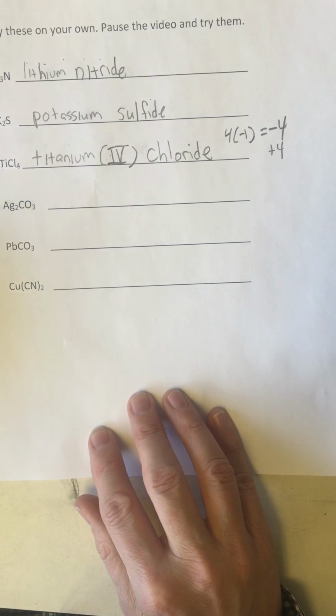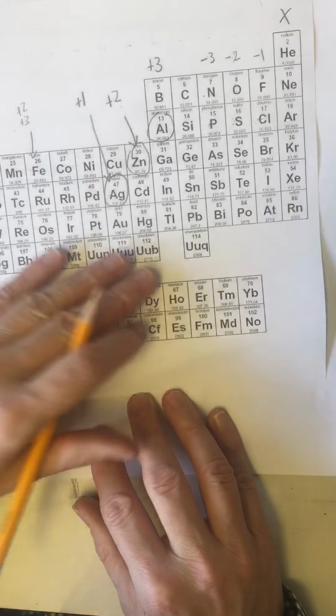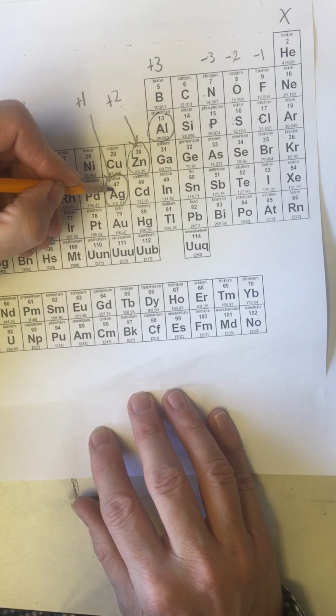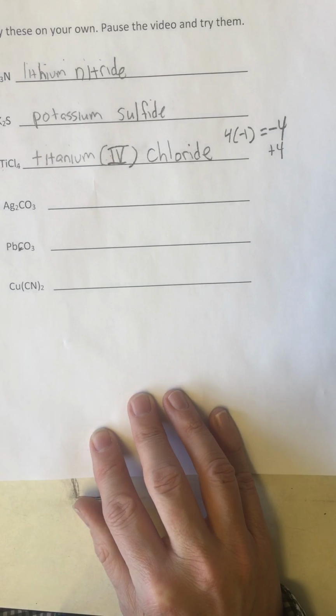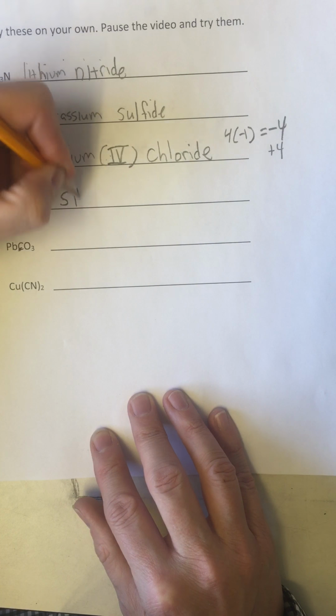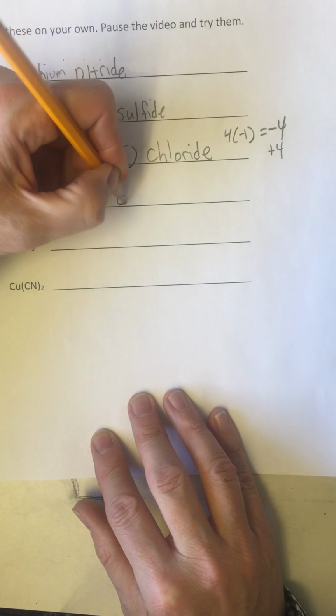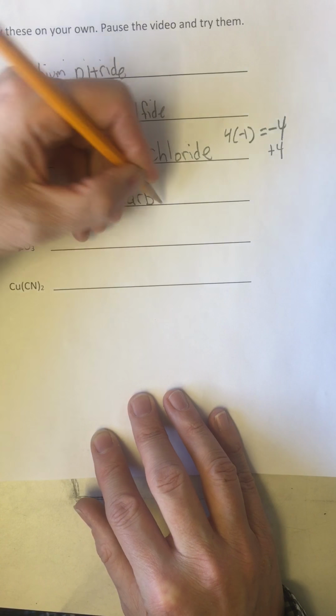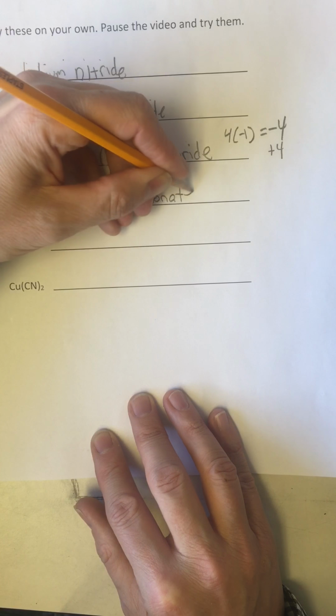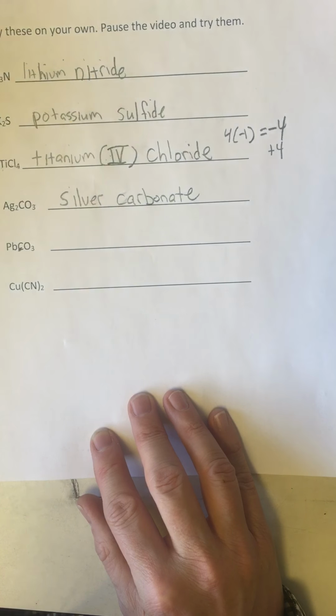Okay. The next one right here, this is one of the exceptions. Here we don't indicate the charge. If you don't have to indicate the charge, that makes it really easy. You just name the element. Silver. And now here's a polyatomic ion. This is one of the 10 you should know. Carbonate. Silver carbonate. Next one, PbCO3.